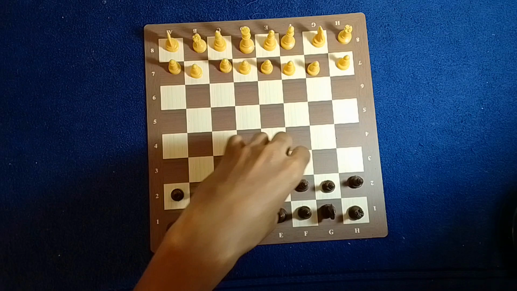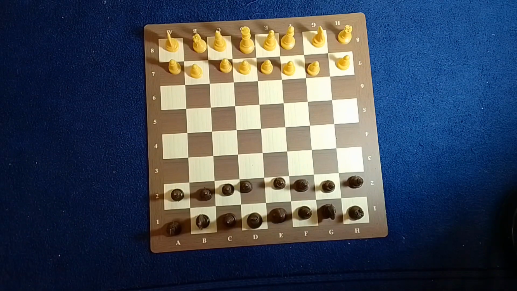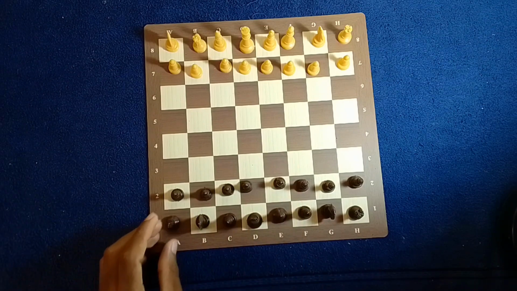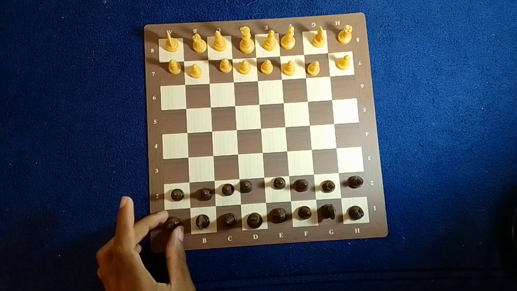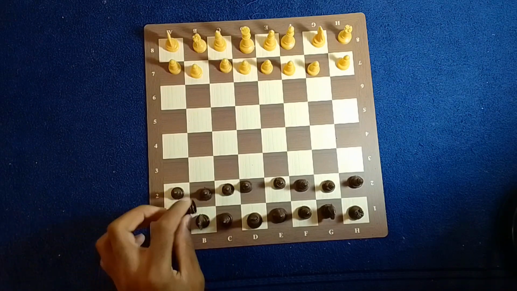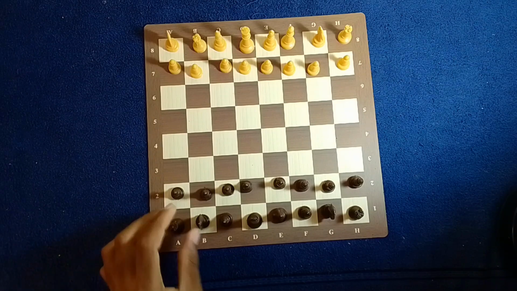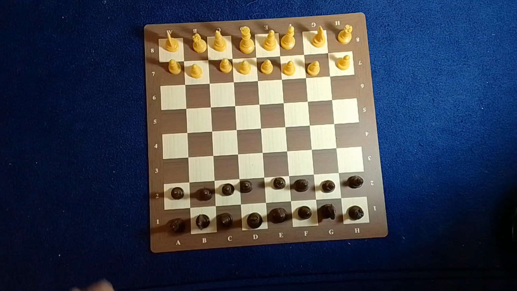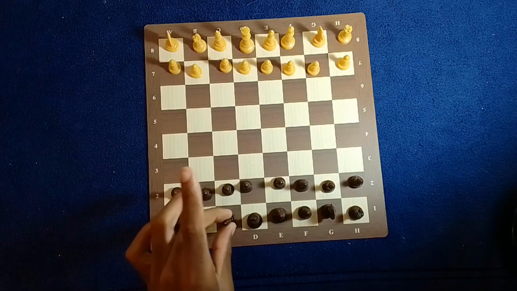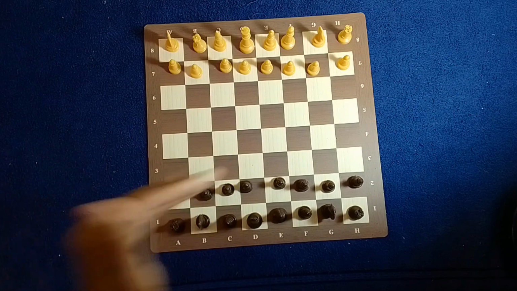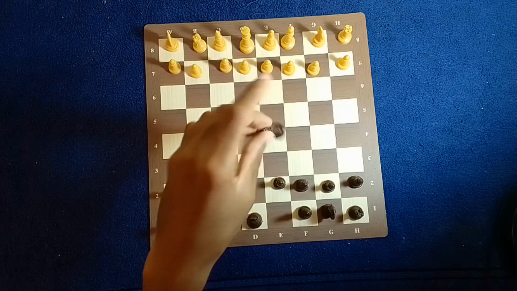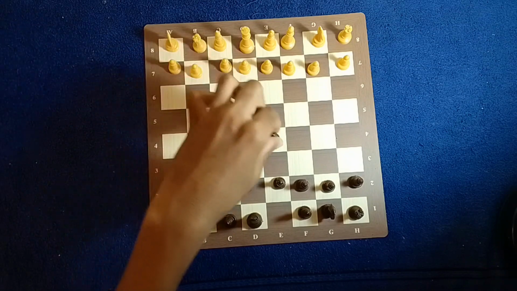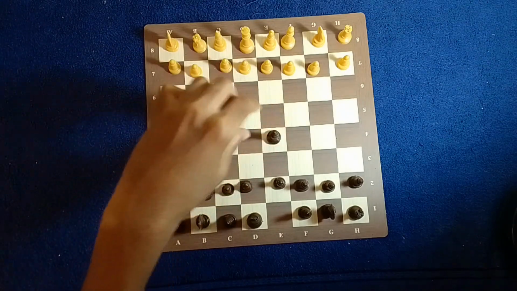Now we're coming to the queen. The queen is a combination of rook and bishop. Remember, rook moves straight, either vertical or horizontal. This one moves diagonally. So if let's say a queen is here, it can move like this. It can move like this. It can move like this.